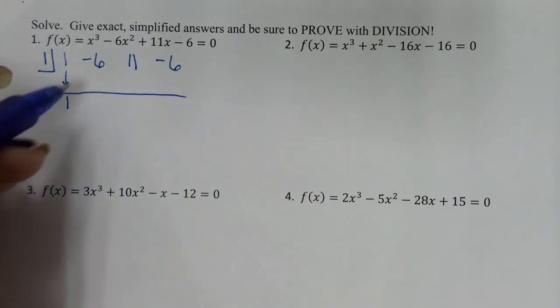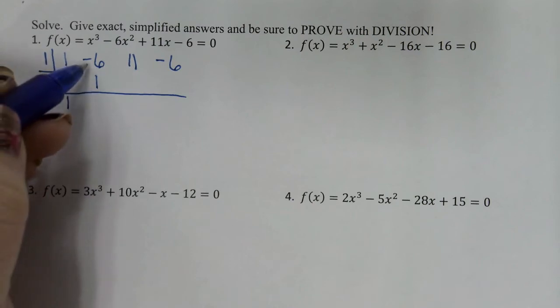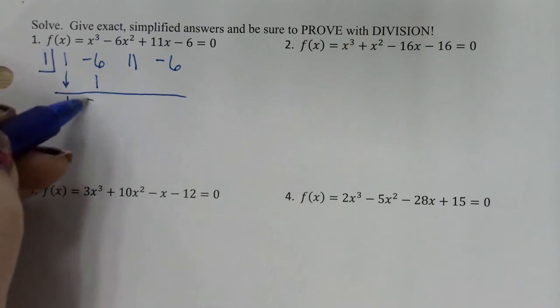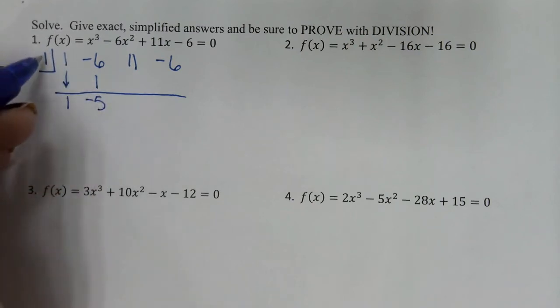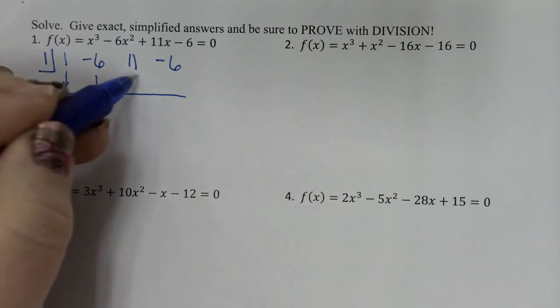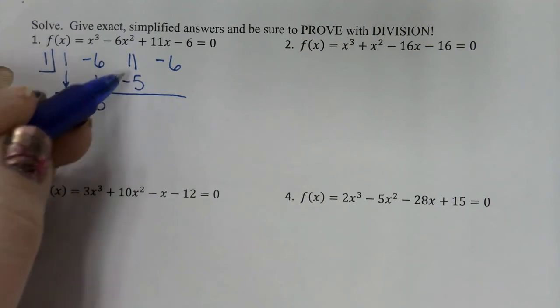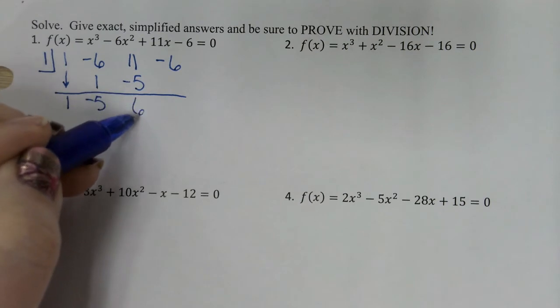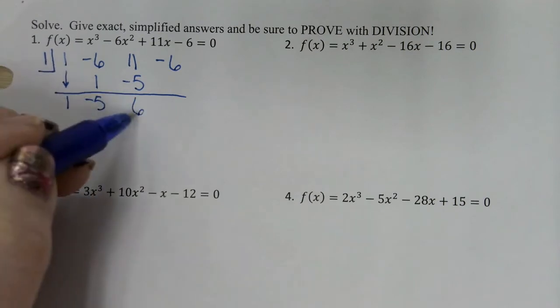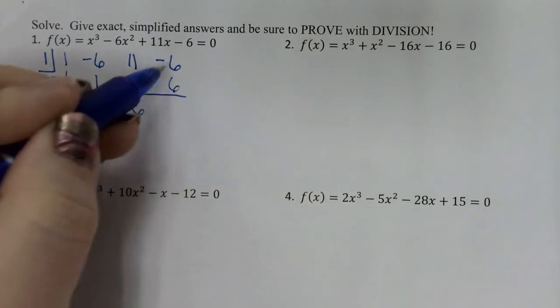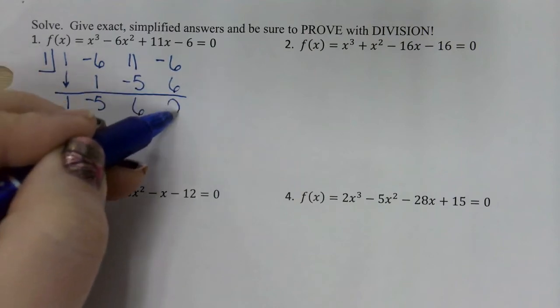1 times 1 is 1. Negative 6 plus 1 is negative 5. 1 times negative 5 is negative 5. 11 minus 5 is 6. 1 times 6 is 6. Negative 6 plus 6 is 0.